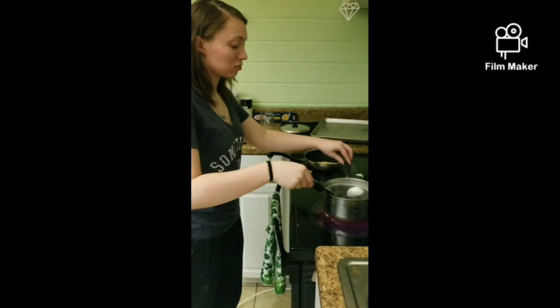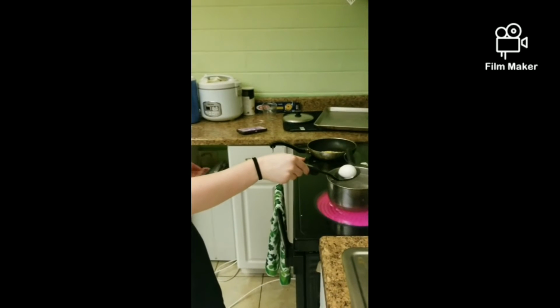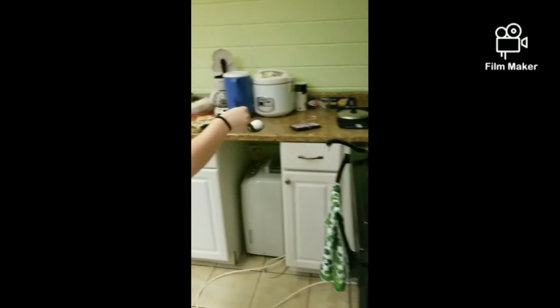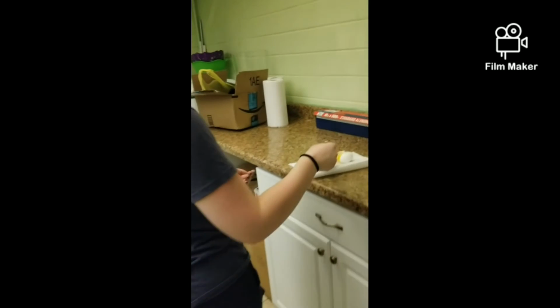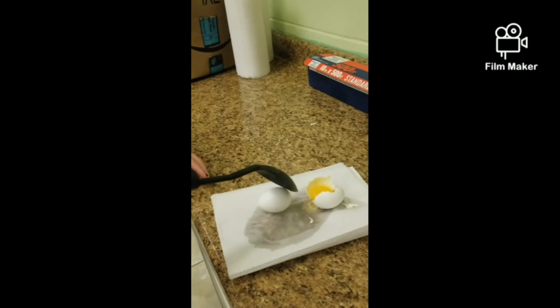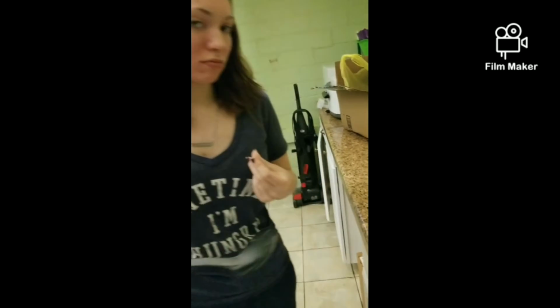Okay, so we have been boiling the egg for 5 minutes now, and it's time to take it out and let it cool, and then we can de-shell it and see how the egg turned out. Then we'll let that cool and we'll crack it up.